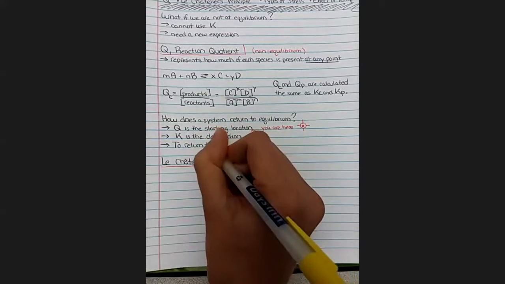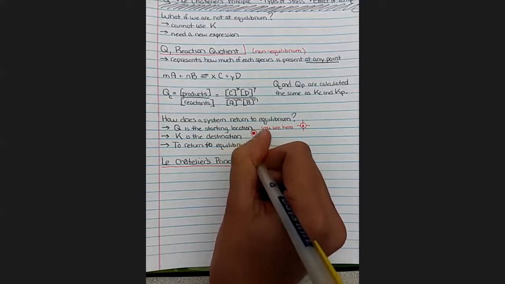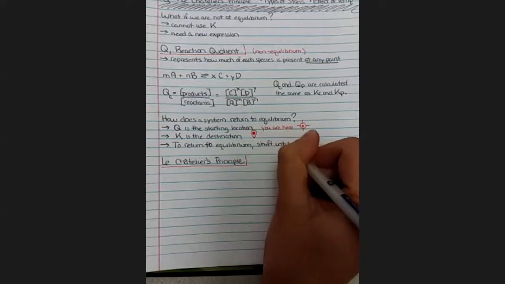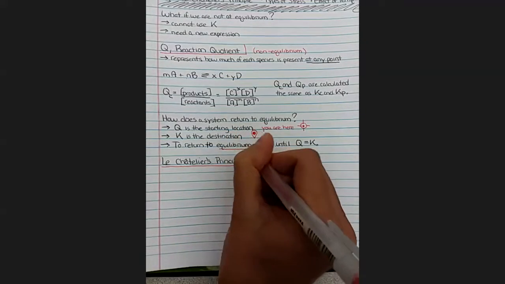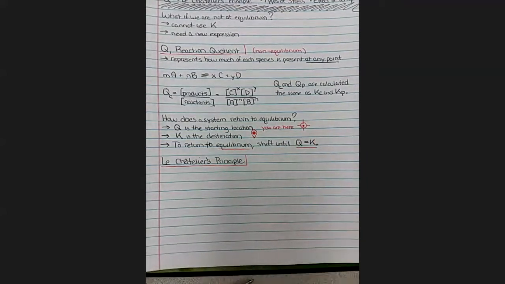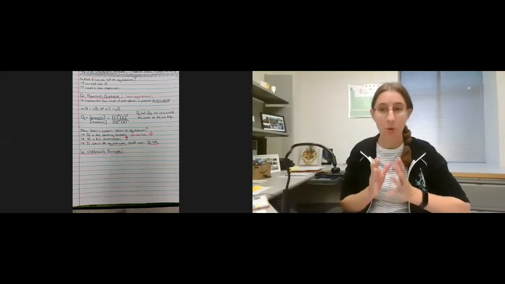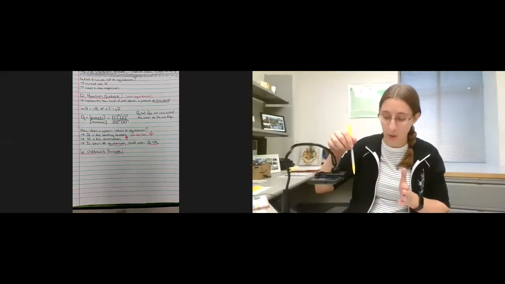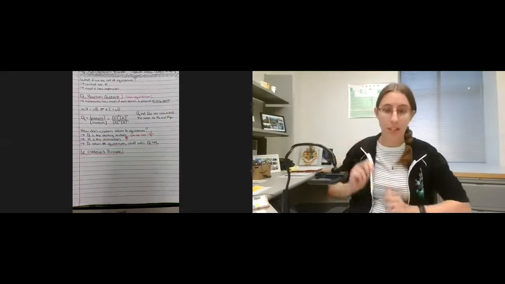So to return to equilibrium, we need to shift the concentrations until Q equals K. All right, that's important, so we're going to give that an underline. So that's what we're trying to do. We're using our Q, which tells us you are here, this is where you are in the system. We're identifying K as the destination where we're trying to go, and then we're going to watch the system shift to move Q until it equals K.